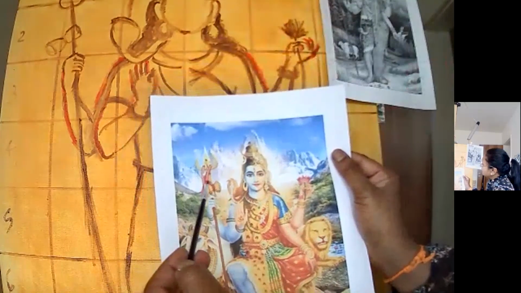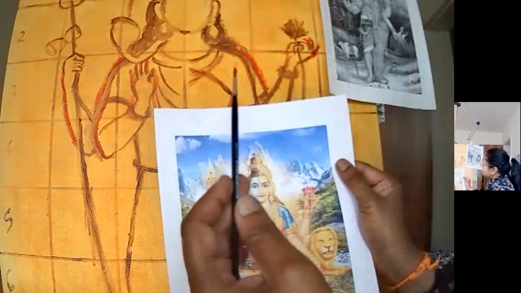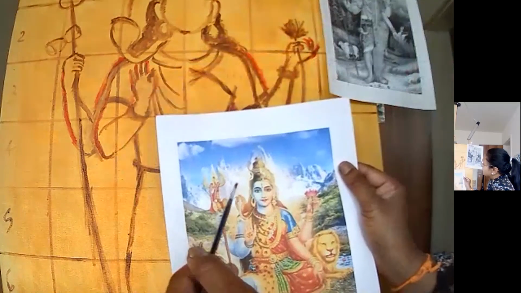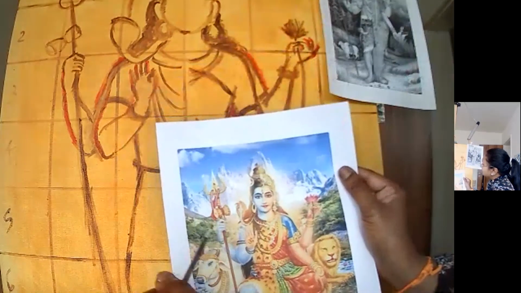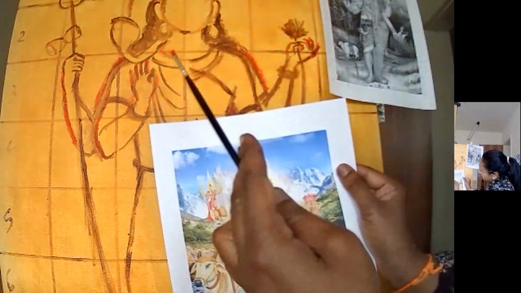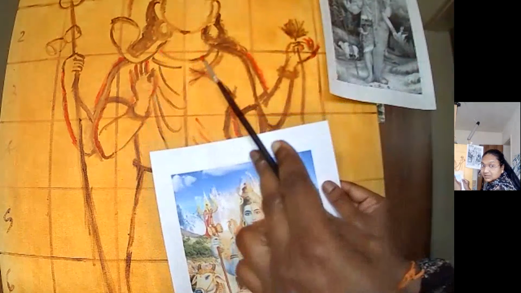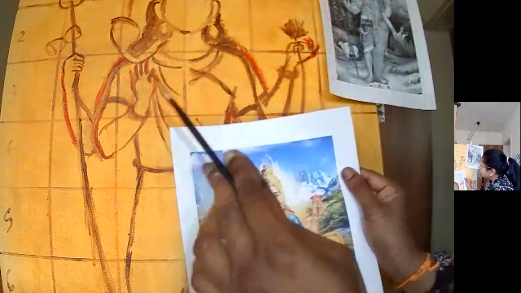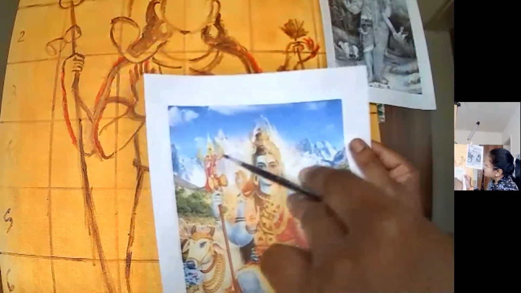And then, I did have a feeling yesterday when we did the trident and the damaru, the drum, that the drum is misplaced somehow in our picture. It's really not in alignment. Over here, I can see it better.